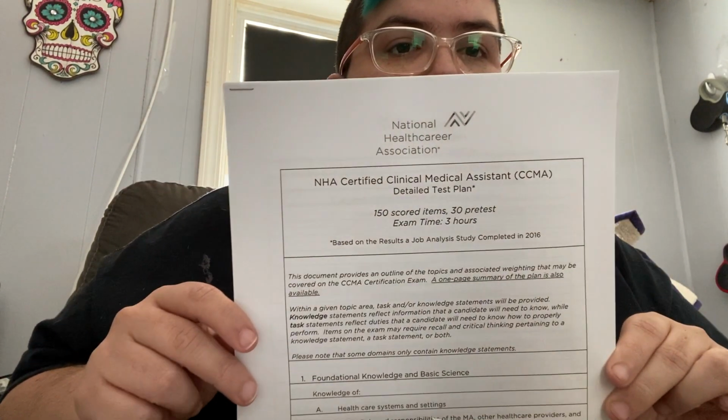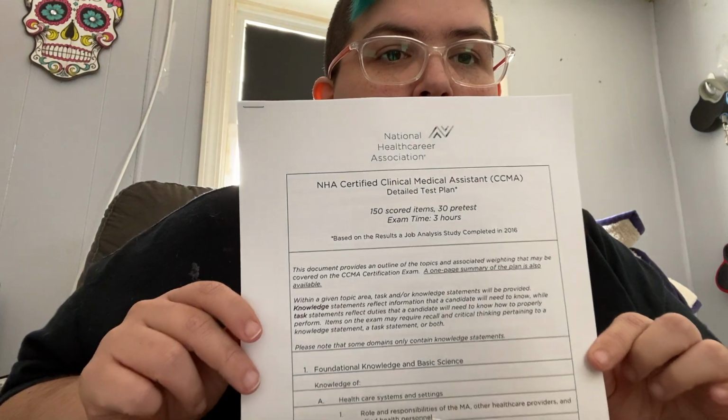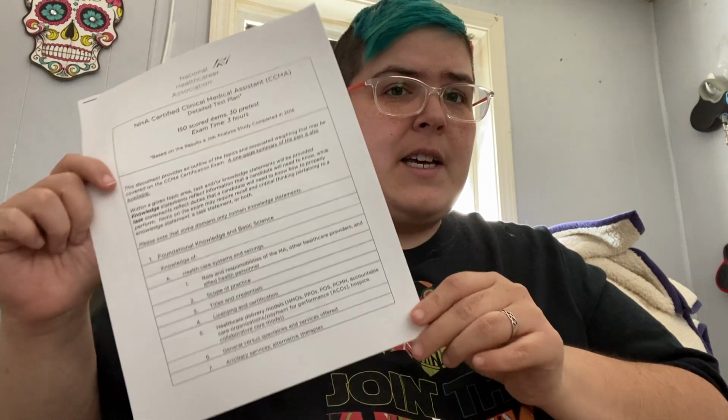packet, which is actually from the NHA themselves. And this isn't necessarily for studying per se. This goes through all the stuff that's going to be on the exam, what they cover, and there's different types of items. So for example, it says there are 150 scored questions, and there's 30 questions that are not counting towards your overall score. You have 3 hours to take it.